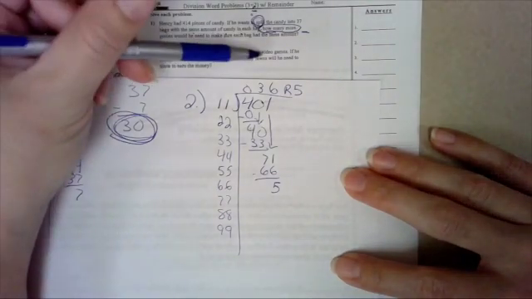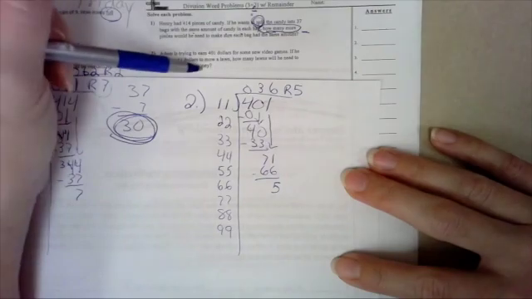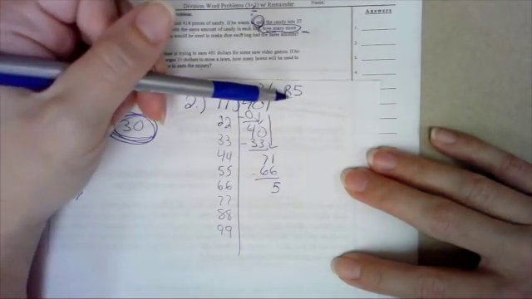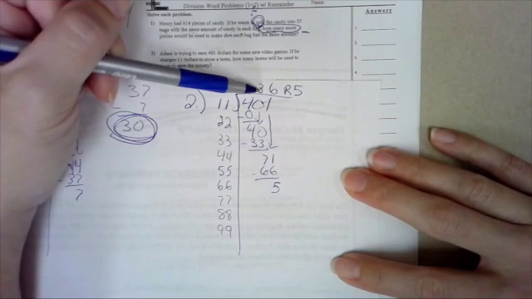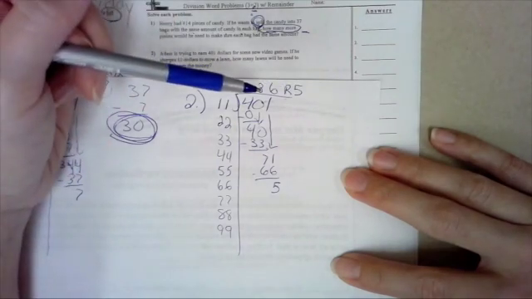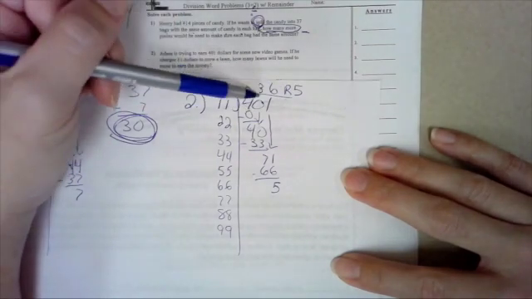How many lawns will he need to mow to earn the money? Can he mow a remainder of a lawn? No. If he just mowed 36 lawns, would he have enough money for his video game? No. He would be $5 short. So he has to mow 37 lawns.